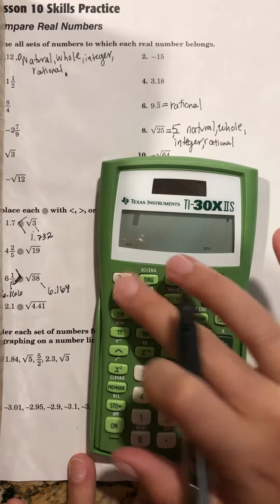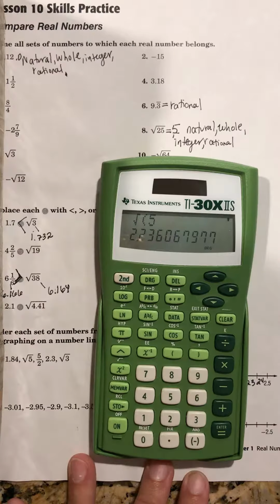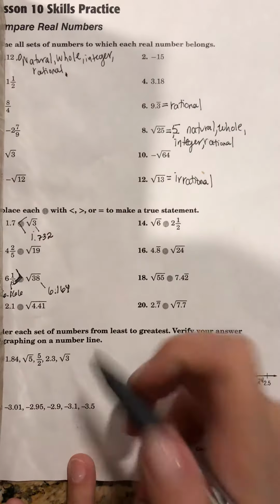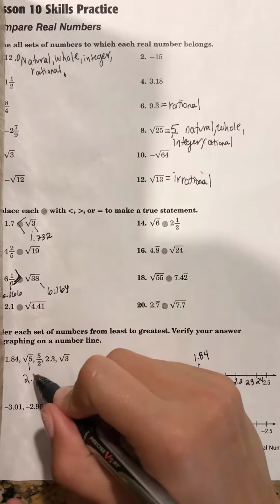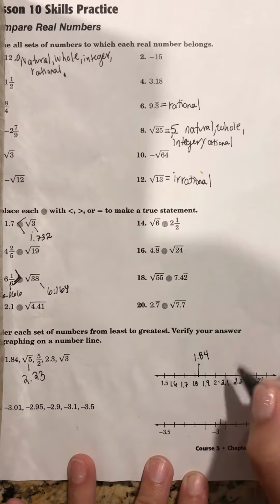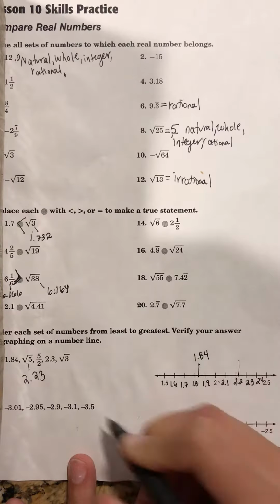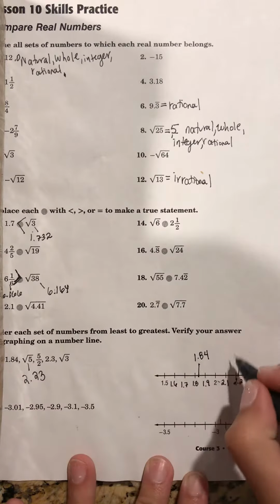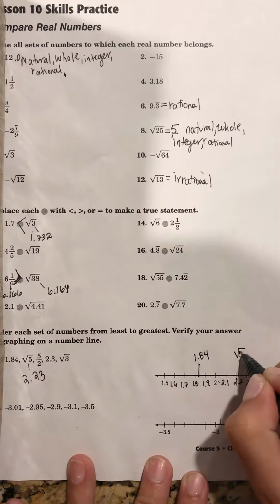Okay. If I look at the square root of 5 and I type that into my calculator, the square root of 5 is 2.23. Well, I know that it's going to be at 2.2, even a little bit past that, because it's just a tad bigger than 2.2. So the square root of 5 lies there.